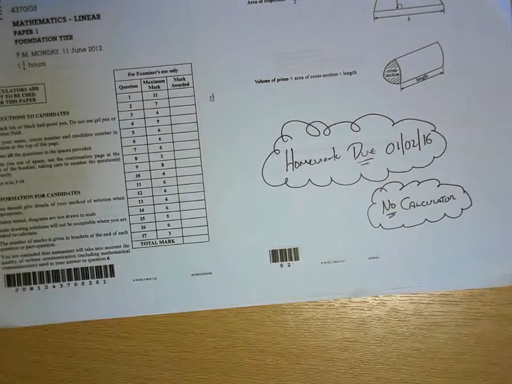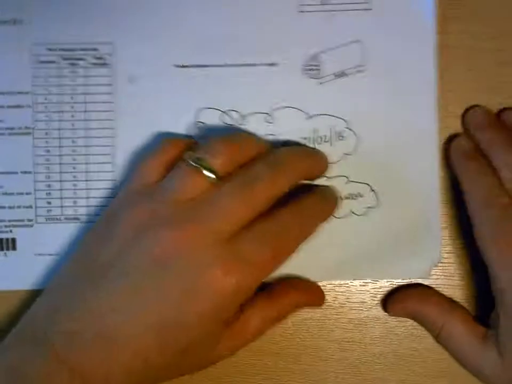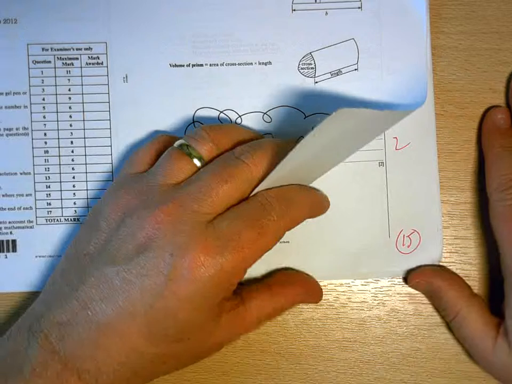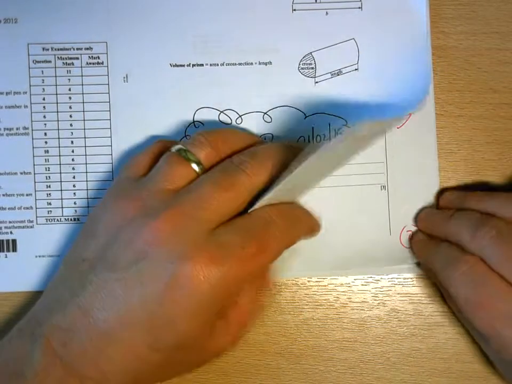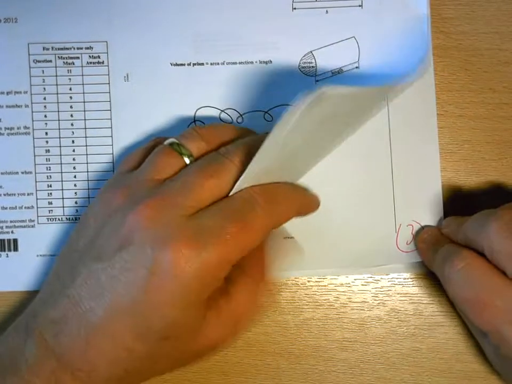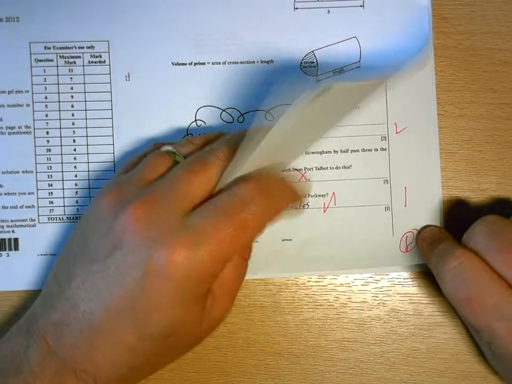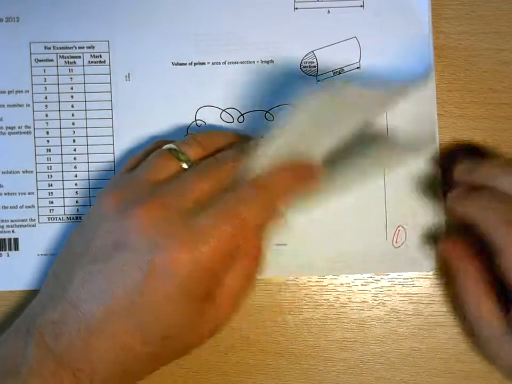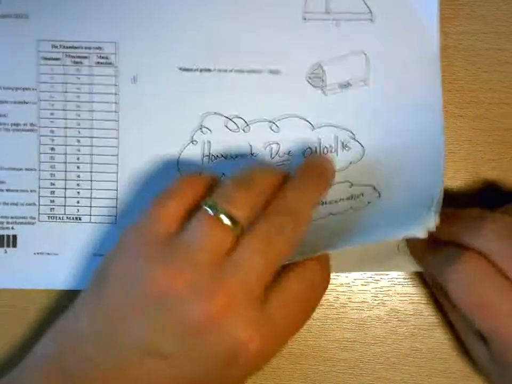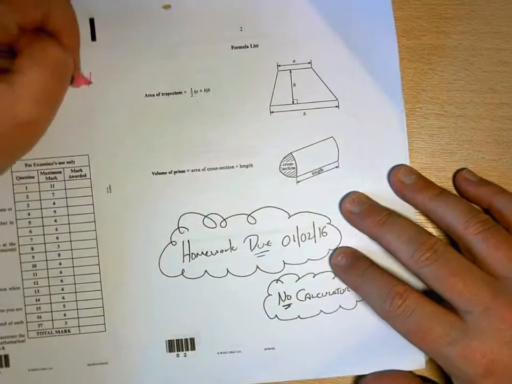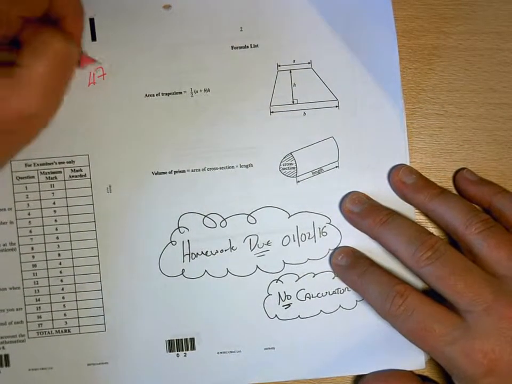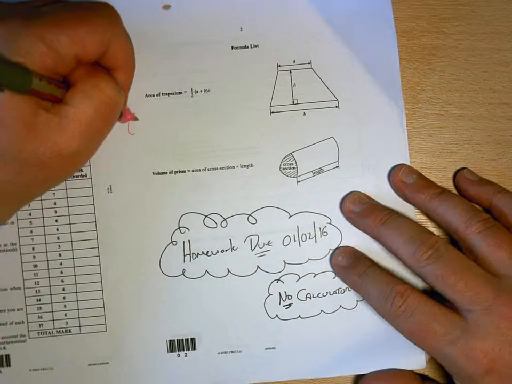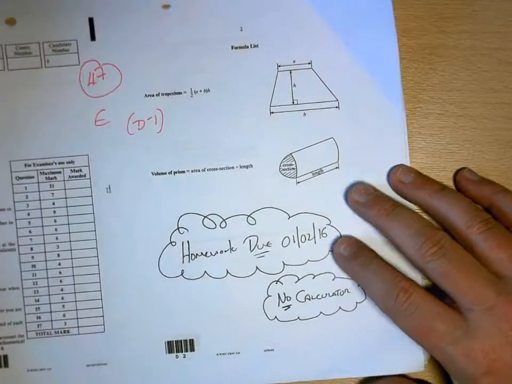So what did I say? Best so far 53. Let's see where you get with this one. 15, 21, 28, 31, 33, 41, 42, 43, 47. So 47 is an E. It's 1 mark off a D.